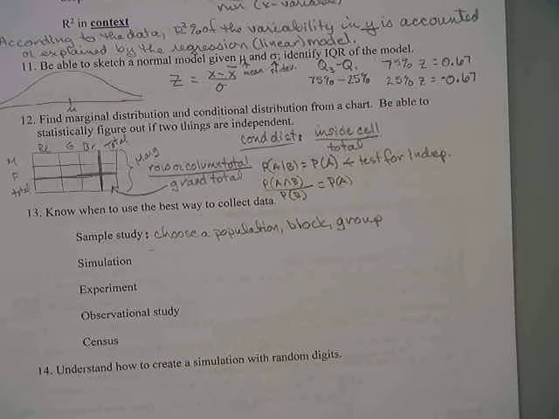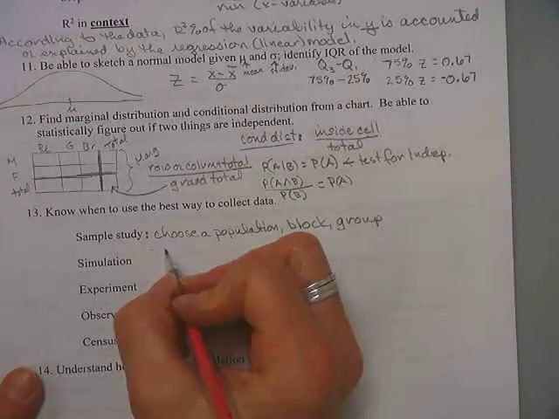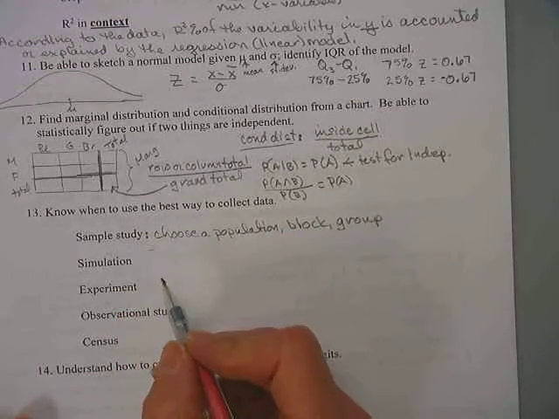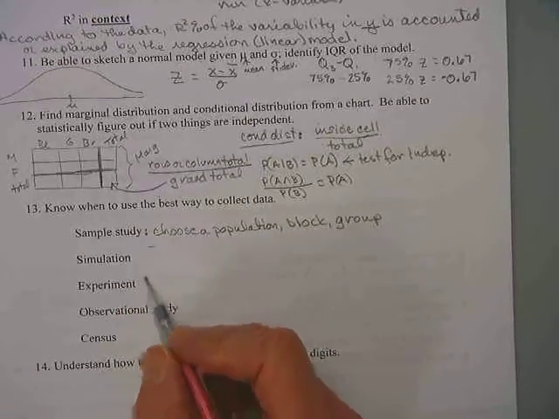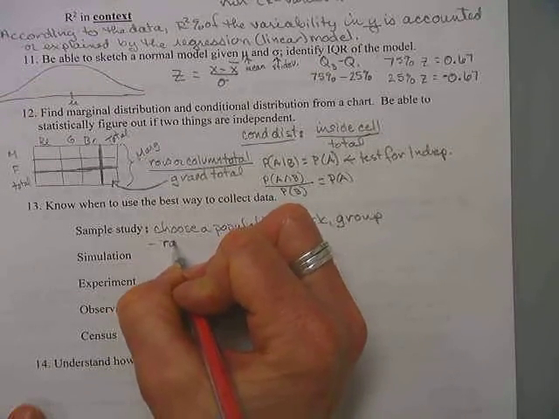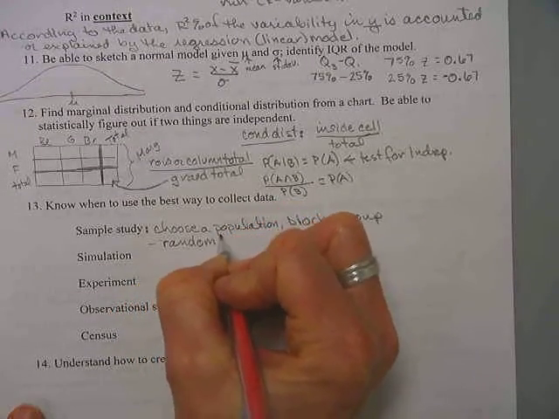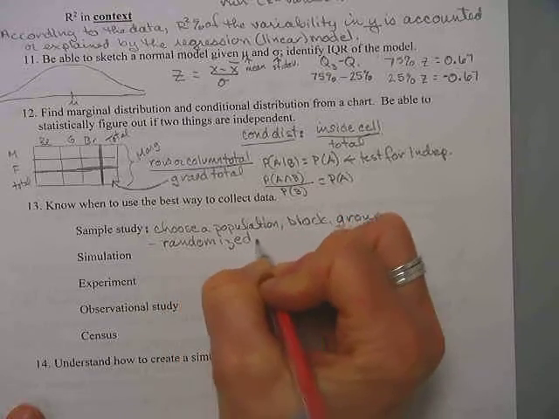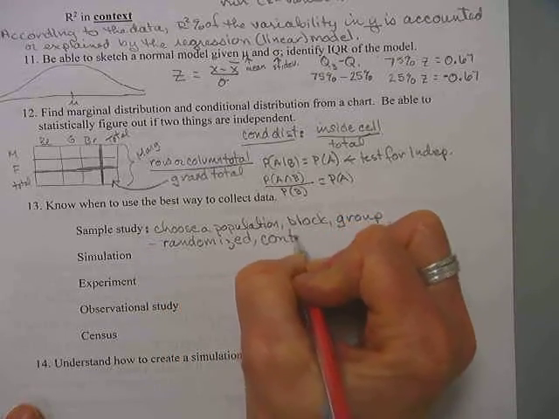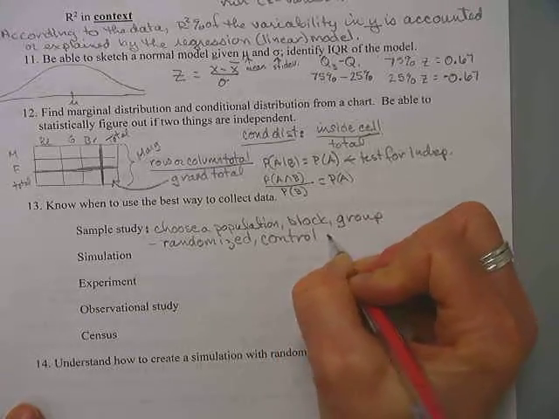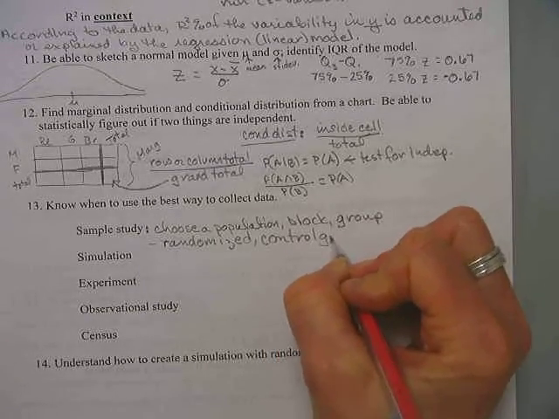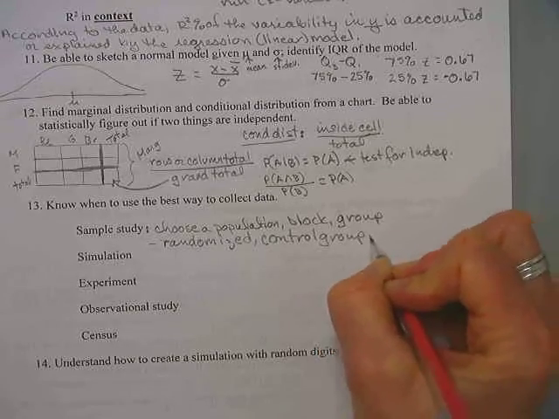And don't forget that for a good sample study, what are two qualities that you should have? Not necessarily, all right, a control group, yes. Can I just choose anybody I want to choose? It has to be random. That's the biggest thing, it must be randomized. And yes, have some sort of a control.